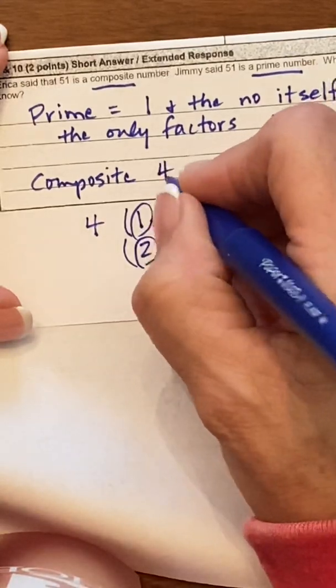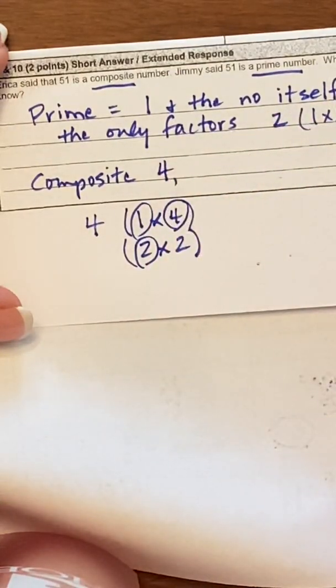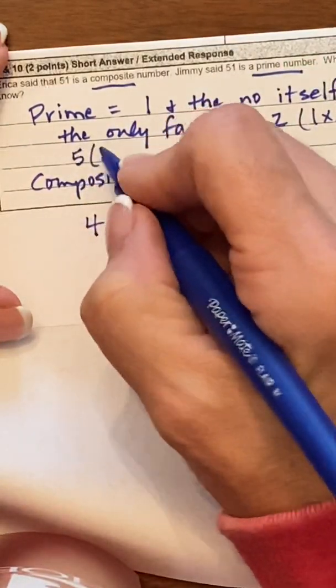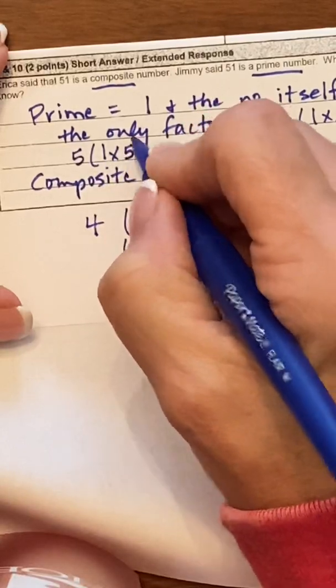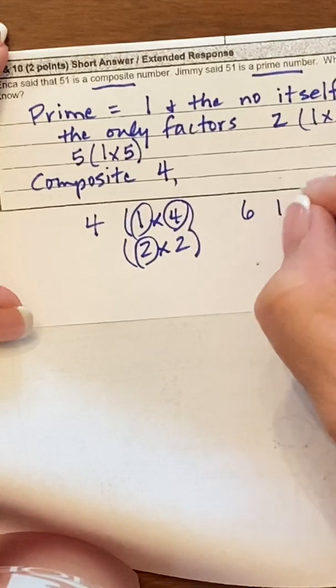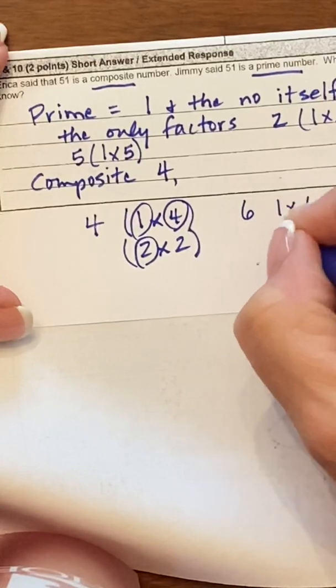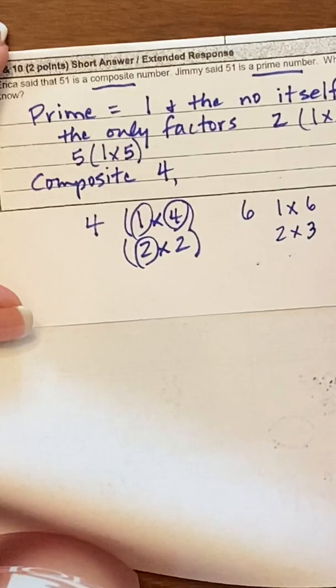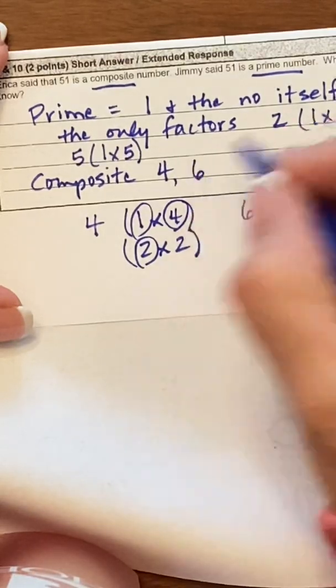So we could list 4 as being composite. Okay, what do you think 5 could be? Well, the only way you can make 5 is 1 times 5. What about 6? Well, let's try 1 times 6 and 2 times 3. What about any others? So 4 different factors, so 6 will be composite.